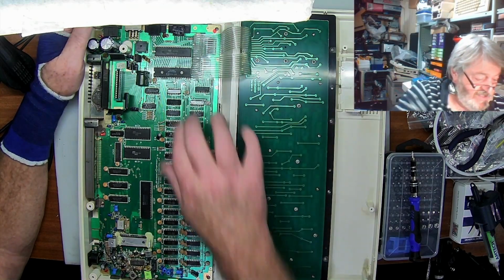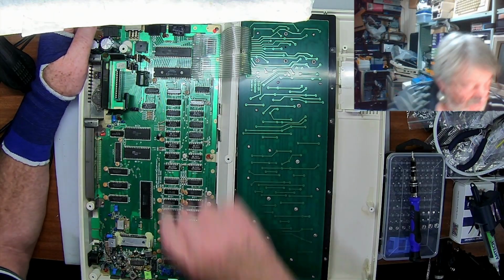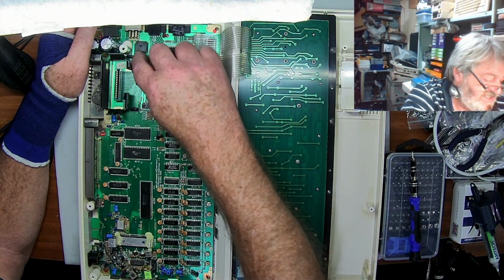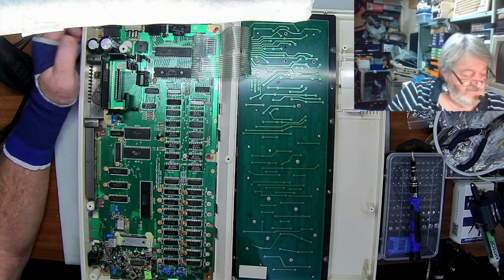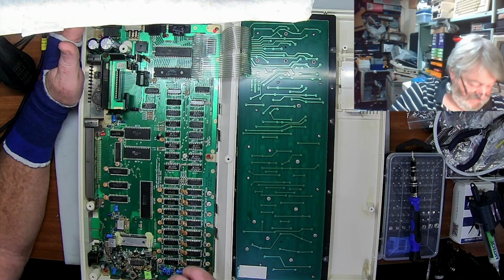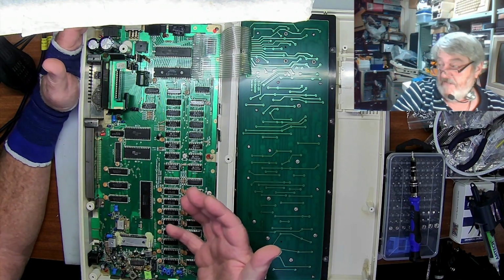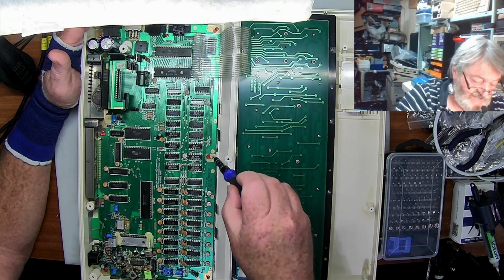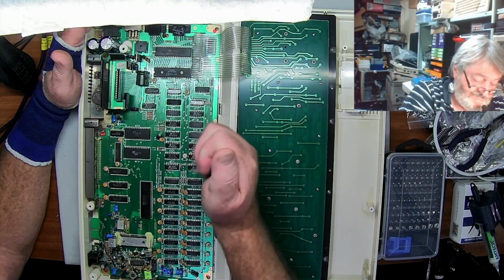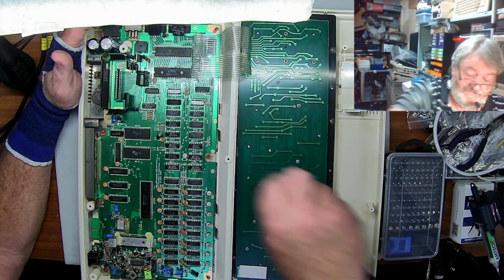So anyway, that's all us. That's our minus 5 or our minus 12. I think it's minus 5, and that's our 5 and plus 12 down there. What we can do is I can undo this and take this board out if you like to have a look at the back of it, which may be nice. It's not really interesting, but hey, never seen one. Let's have a look.